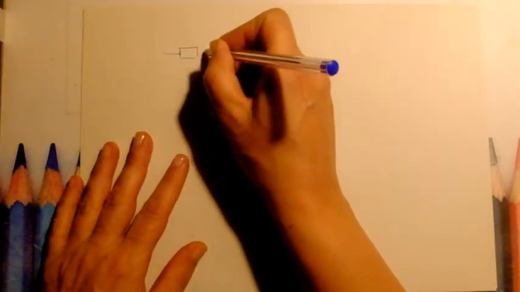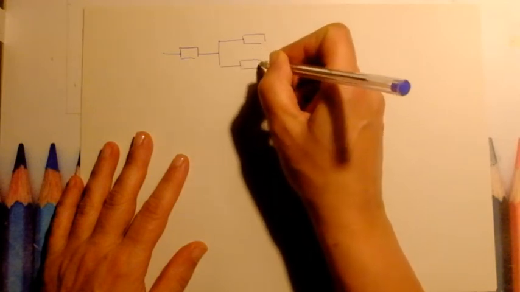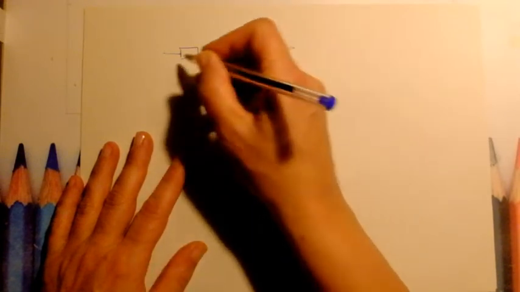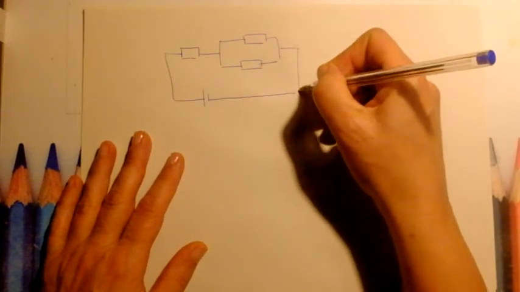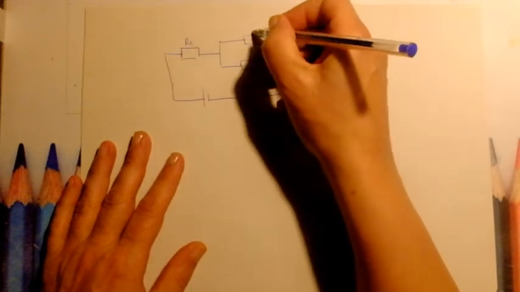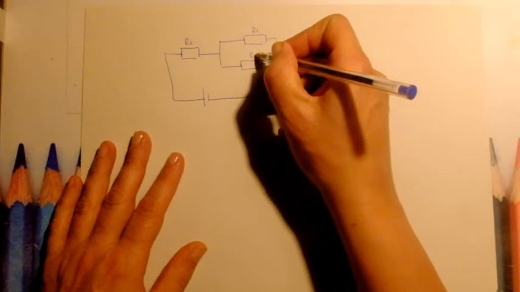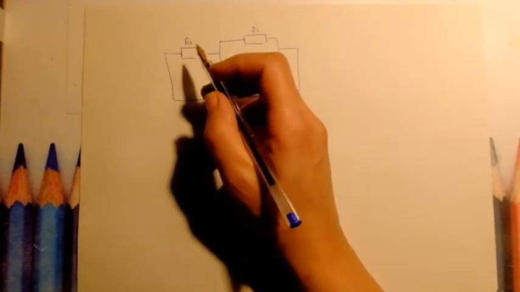If you remember, exercise 2 was a special type of circuit, a type of circuit we haven't been doing yet. And it's called a combination circuit. It had 3 resistances: resistance 1, resistance 2, and resistance 3. And we know the values of these 3 resistances.